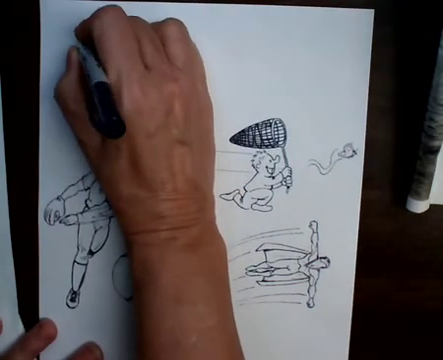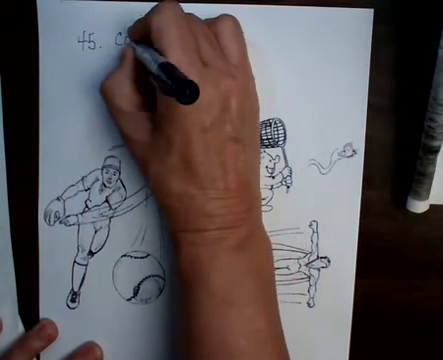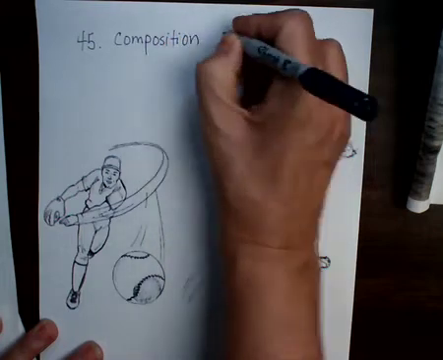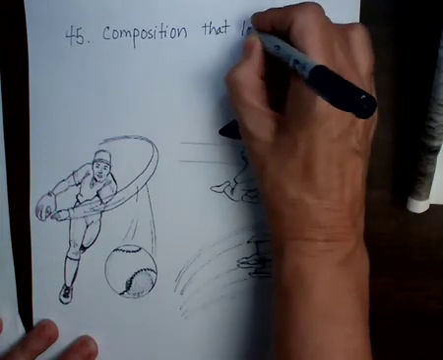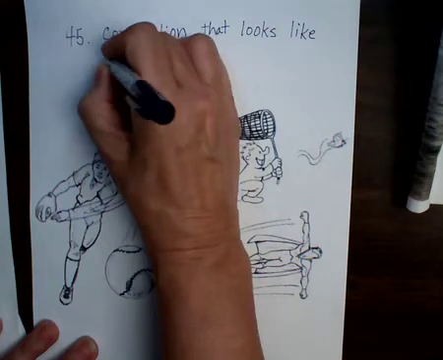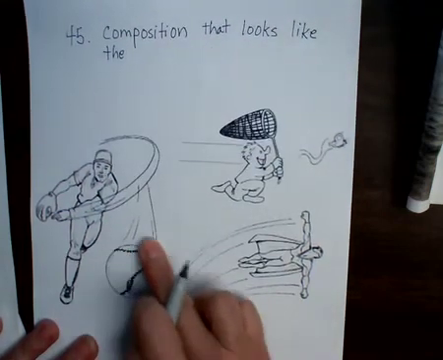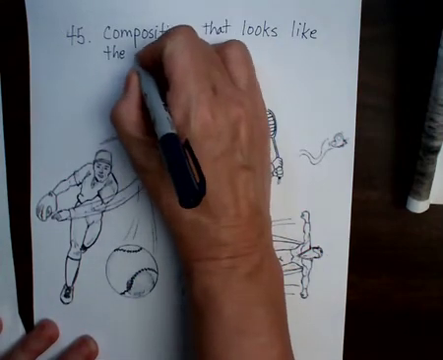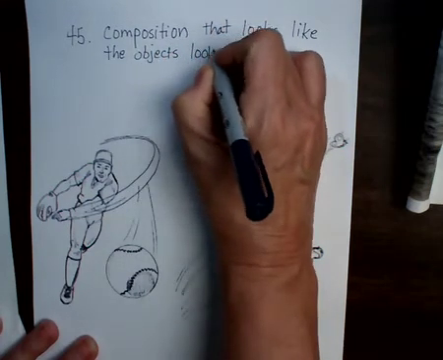Okay, so 45 is a composition that looks like the figures, doesn't have to be, I mean, a ball is not a figure, it's an inanimate object. So let's say the objects, bless you, look like they are moving.